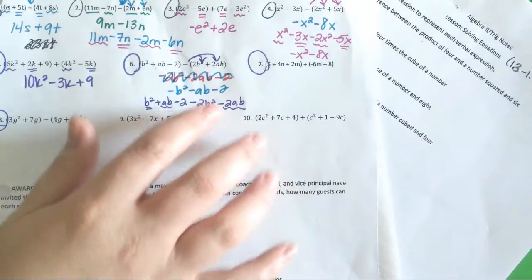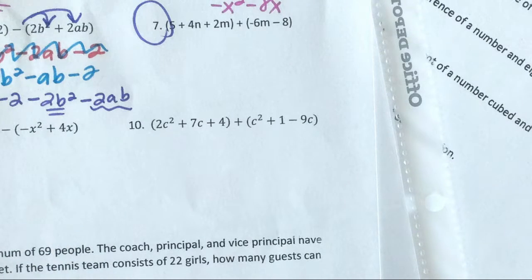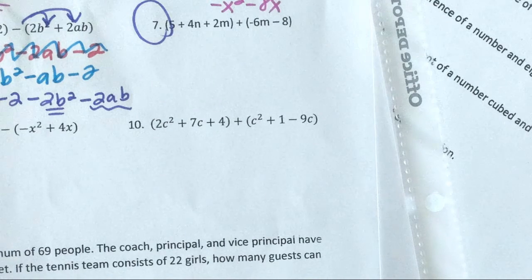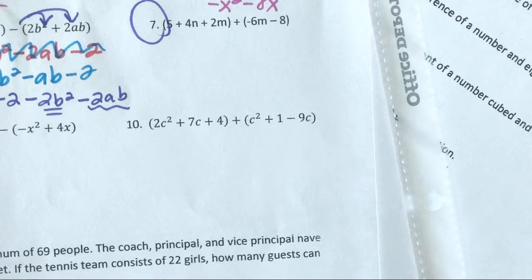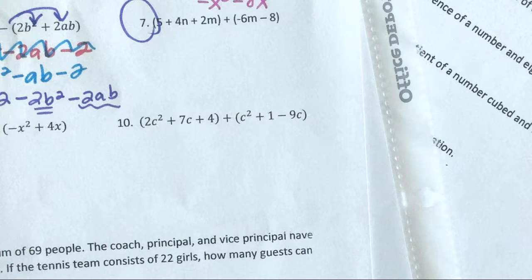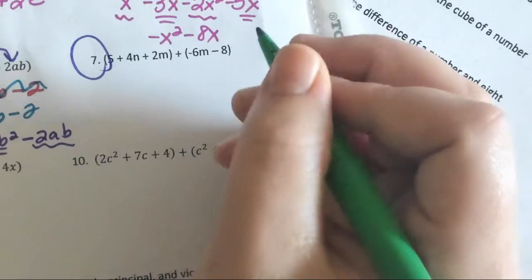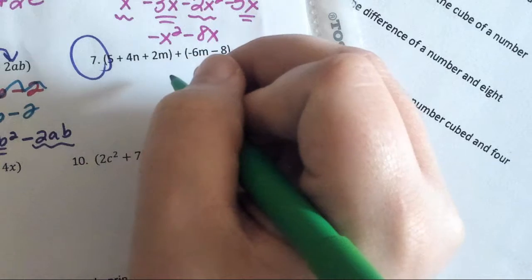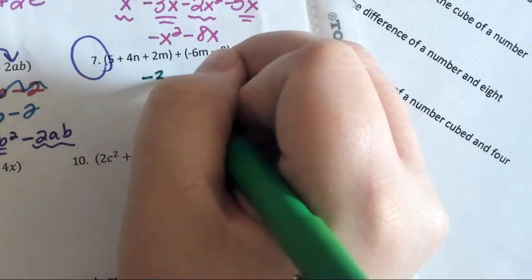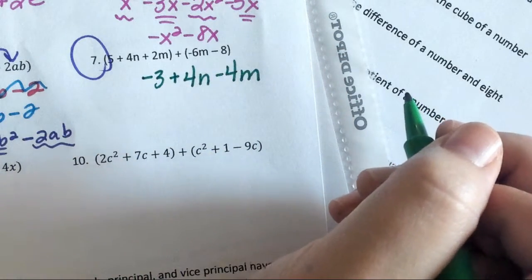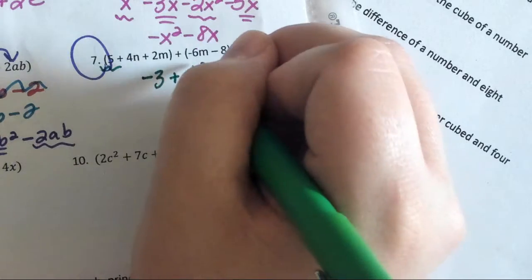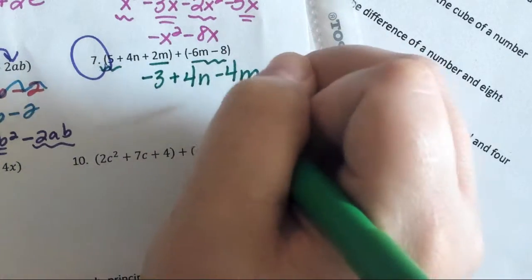Okay, so going over the math workshop. Nick would love a point there. We're going over number 7 and 8 today. I would love to have one of my quiet groups volunteer for number 7 or 8. Go ahead. I got -3 plus 4n minus 4n. 5 minus 8 got -3. 2, -6 got -4. Okay.